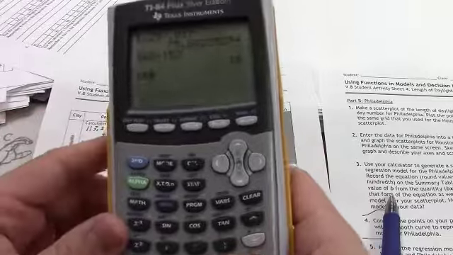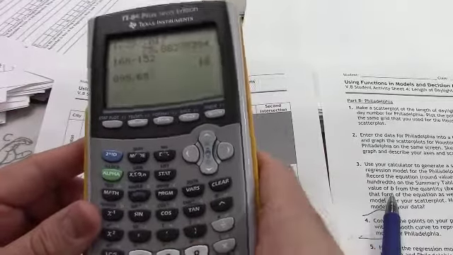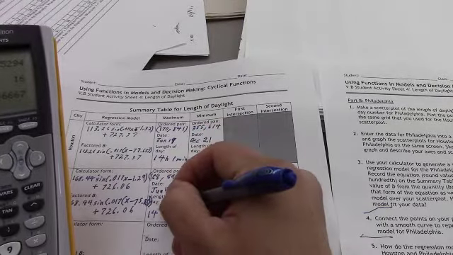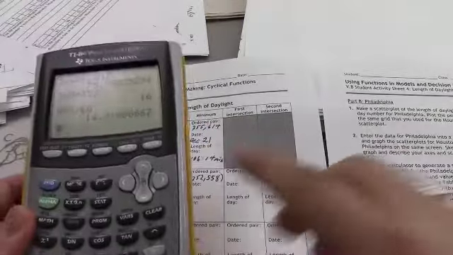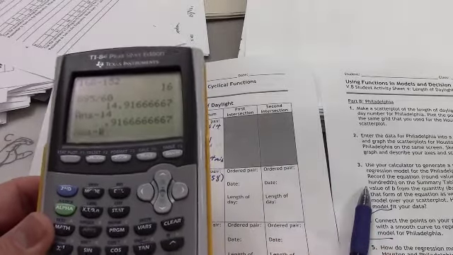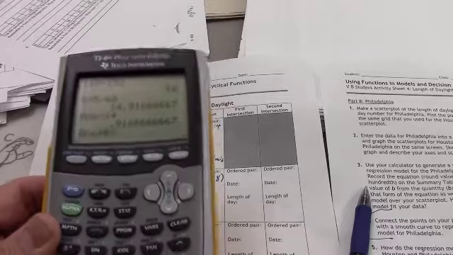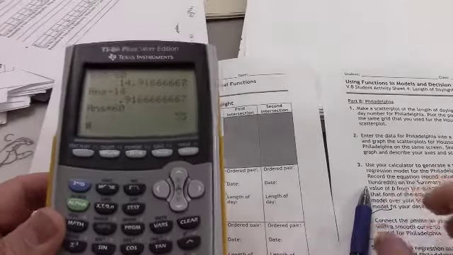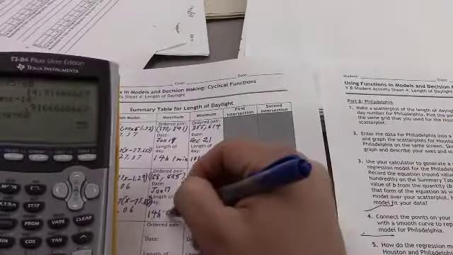895. Yes, it is 895. The best thing to do is just divide by 60. That gives me 14 hours. And for the minutes, I just subtract the 14, just the whole number, and multiply by 60. And that gives me 55 minutes.